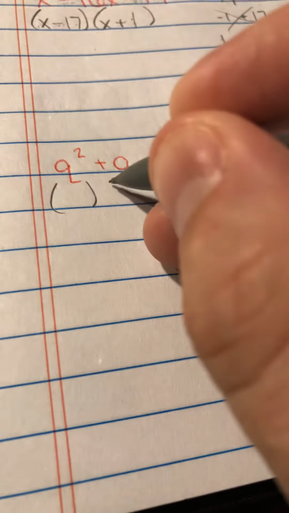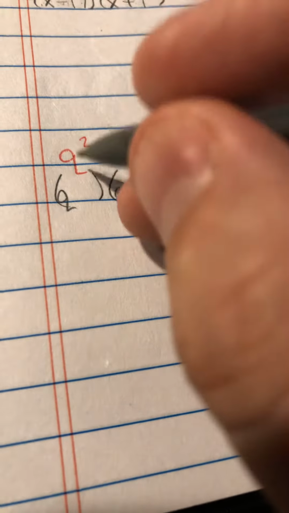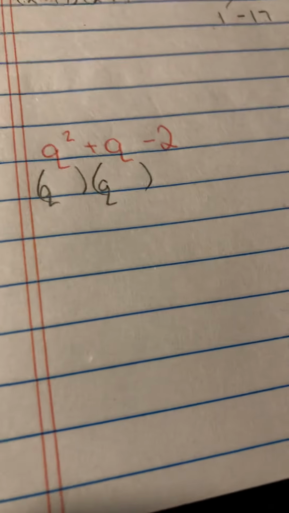Now back down here to number 4. So breaking this down, you have q and q. Because of the q squared, you got to break that down into 2 q's. Now, it's a little different here. It looks like it's more difficult than it actually is.